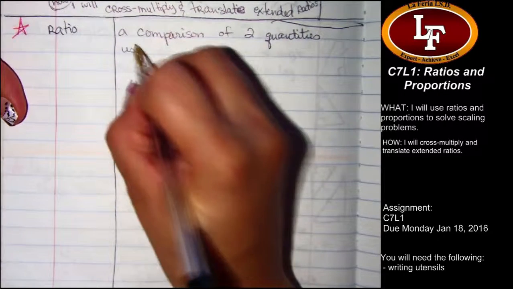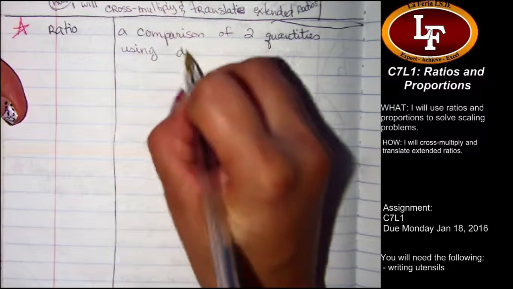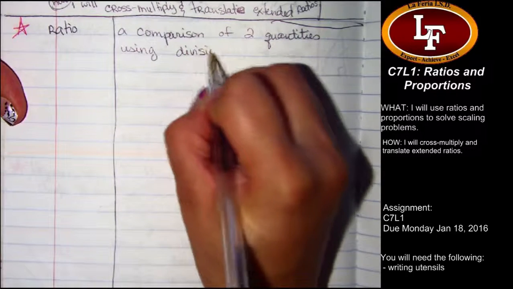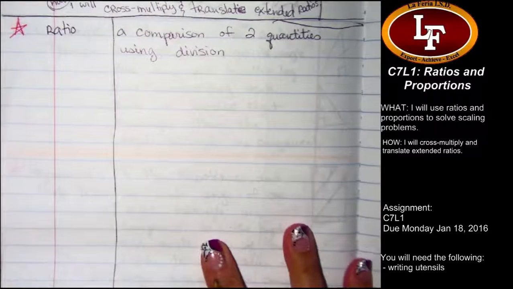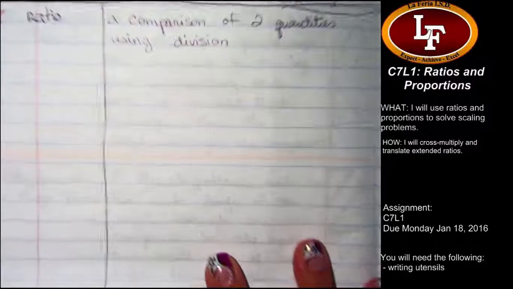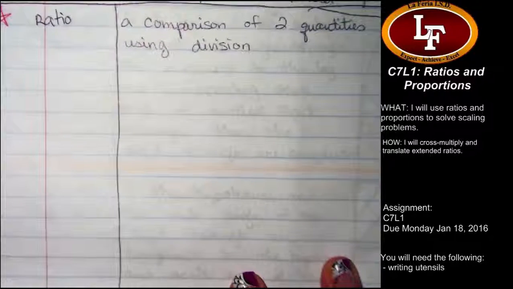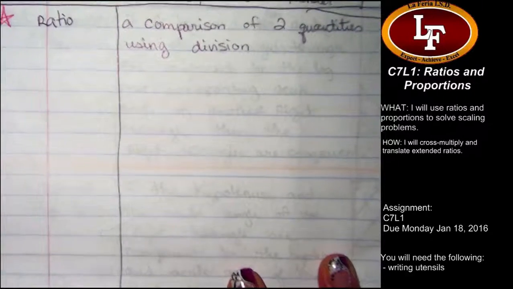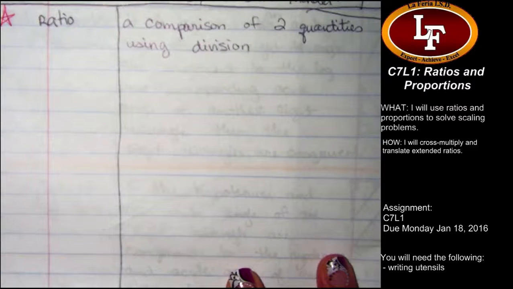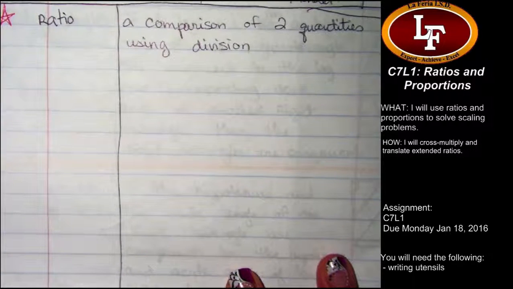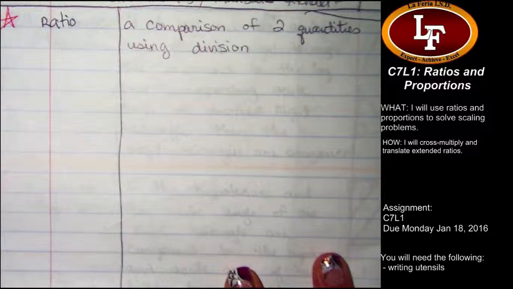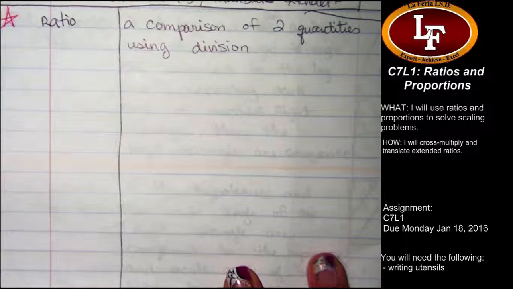But in particular, this comparison is going to use the numeric operation of division. Comparison of two quantities, specifically using division to make that happen.